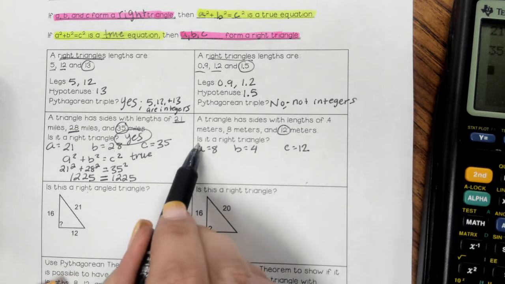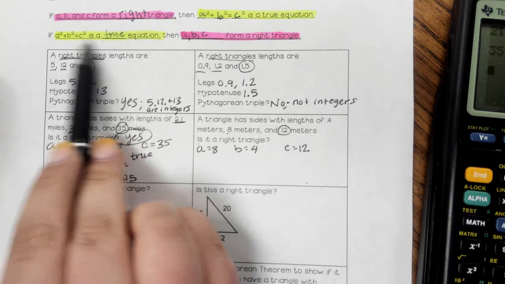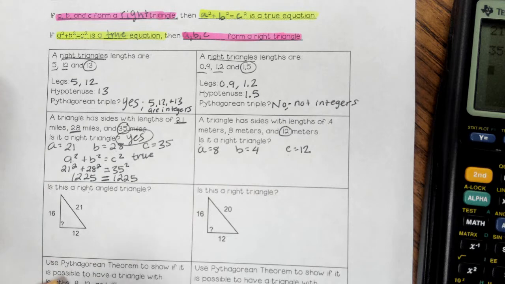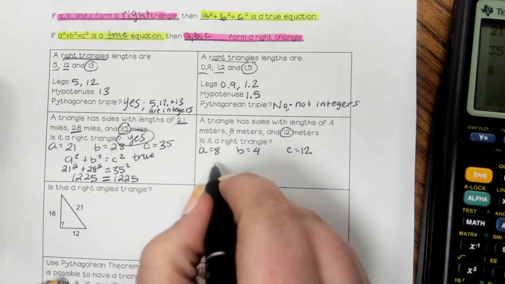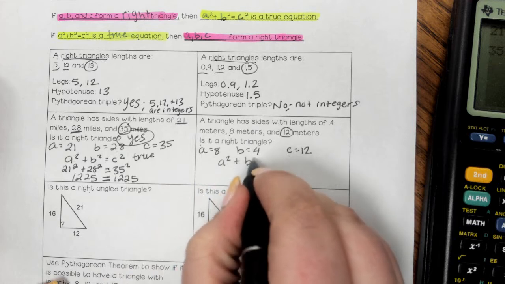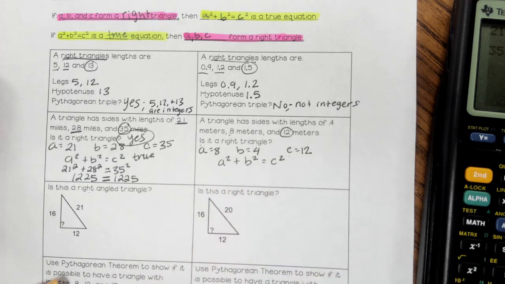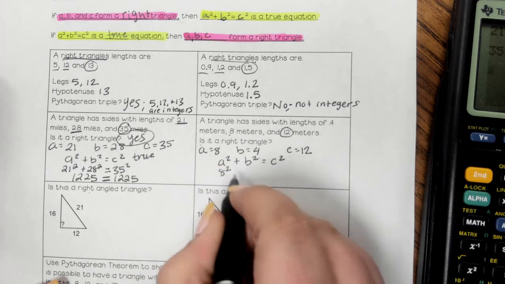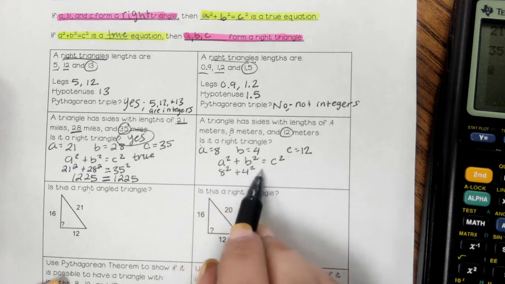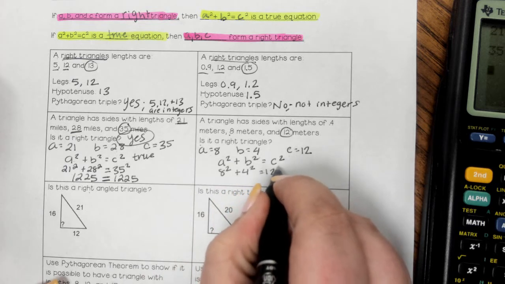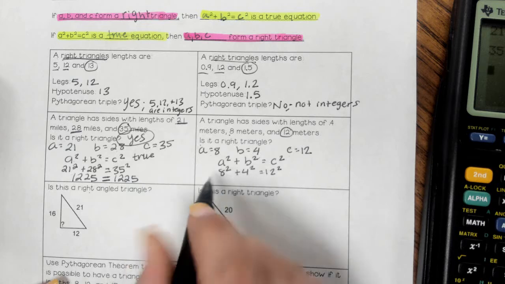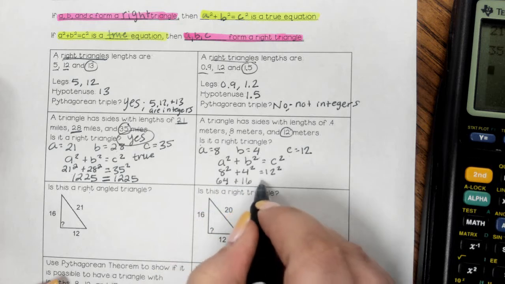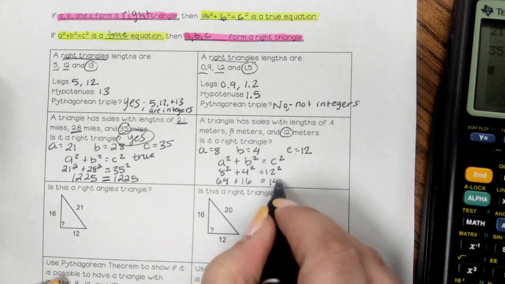To determine if this is a right triangle, I need to know, is this a true equation? a squared plus b squared equals c squared. Does the Pythagorean theorem hold true for these lengths a, b, and c? So we'll look at a to the second power plus b squared equals c squared. Instead of a squared, I can write 8 squared. Instead of b squared, I can write 4 squared. And instead of c squared, I can write 12 squared. 8 squared is 64. 4 squared is 16, and 12 squared is 144.